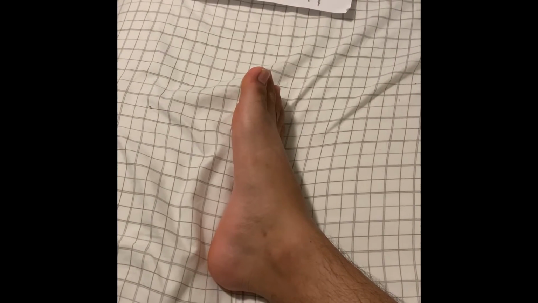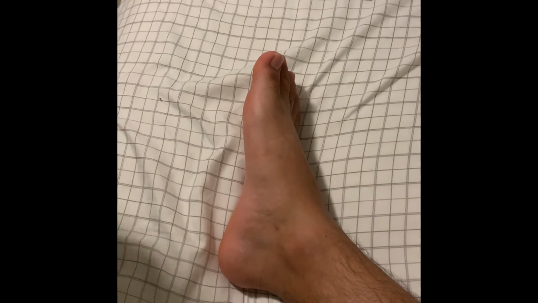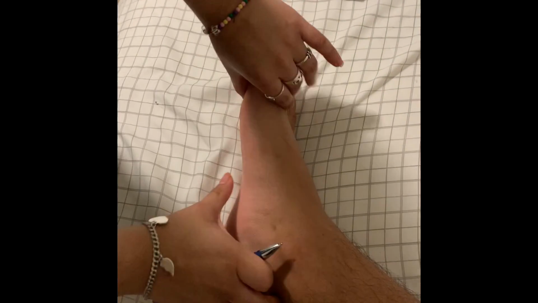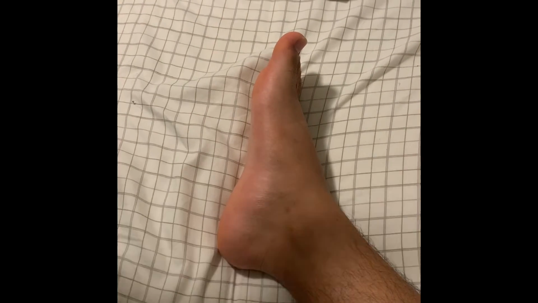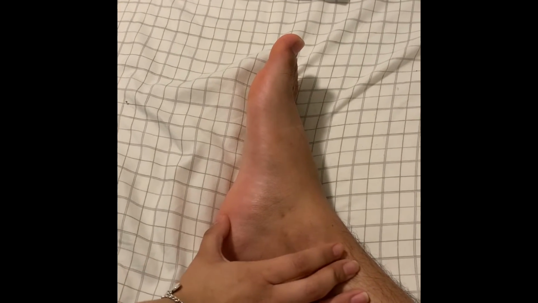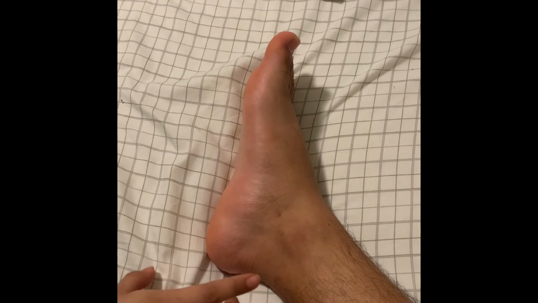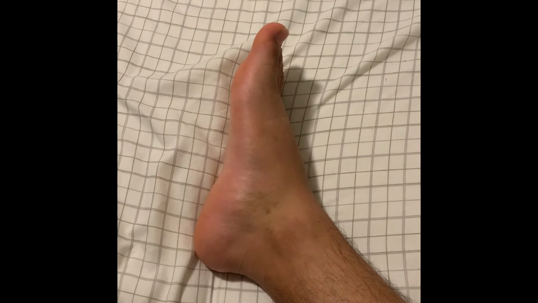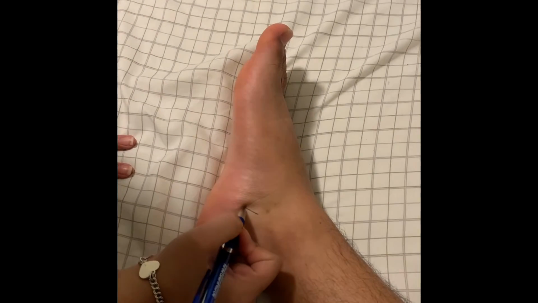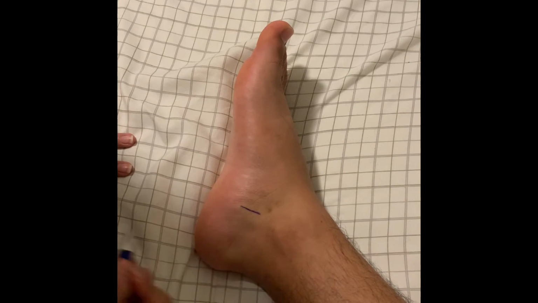Okay, so now we're going to be doing the lateral projection for the right foot, which is like this. Now I have my patient positioned already. And for the lateral position, whenever the central ray hits the foot, you want to make sure that it's right here. So it's going to be right here. And I'm going to go ahead and mark just a little bit so that you can see where it's supposed to be. It's going to be right there.